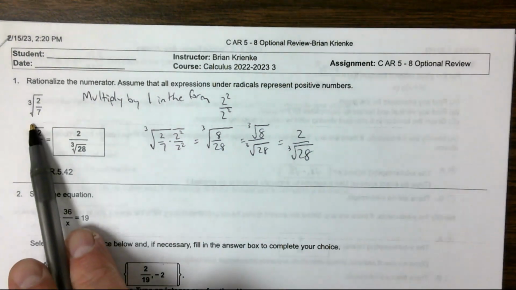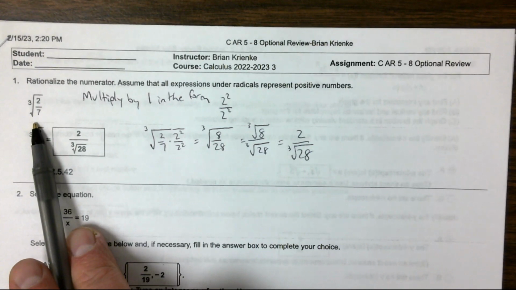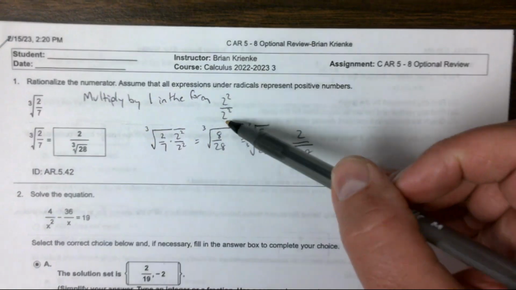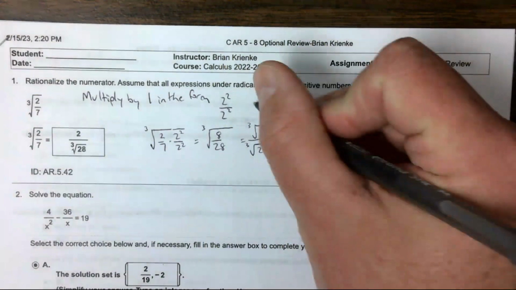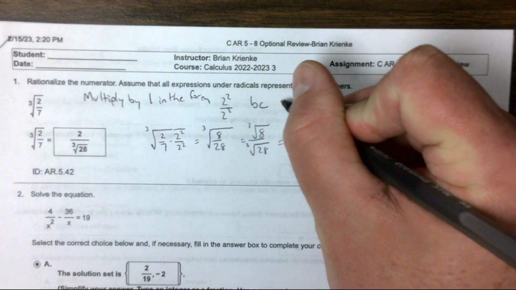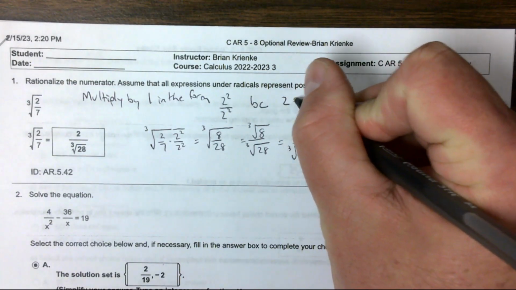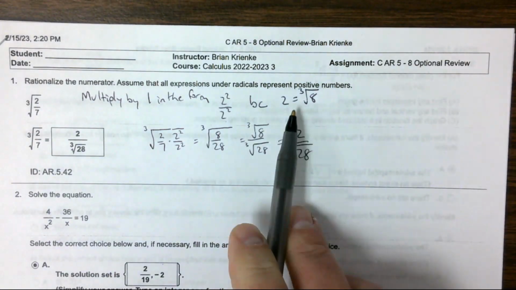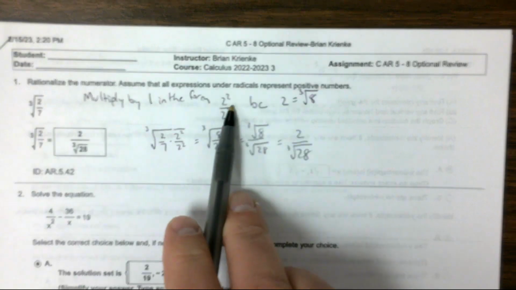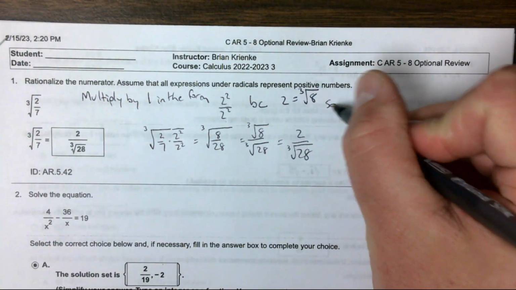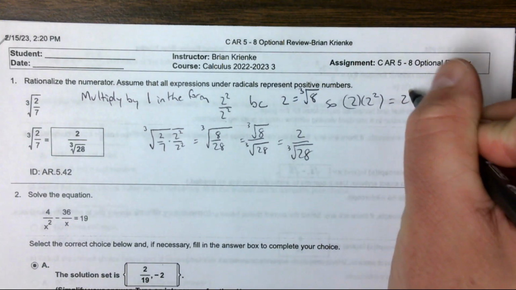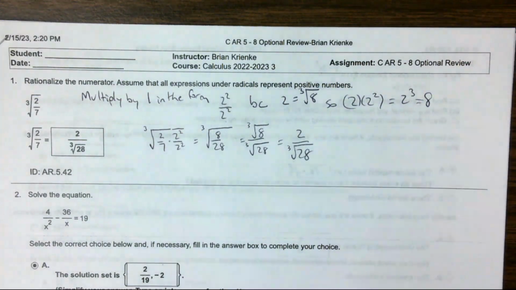On a problem like this, with the cube root of 2/7, what you want to do is multiply by 1 in the form of 2 squared over 2 squared. The reason is because 2 is the same thing as the cube root of 8. And so we're going to want to make it 2 times 2 squared. So 2 times 2 squared equals 2 cubed, which equals 8. So that's the reason behind it.